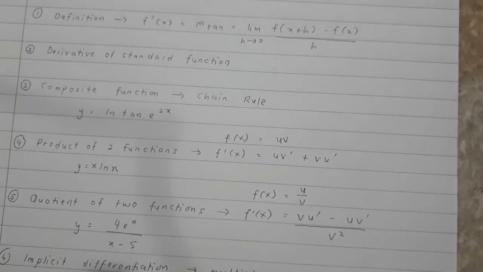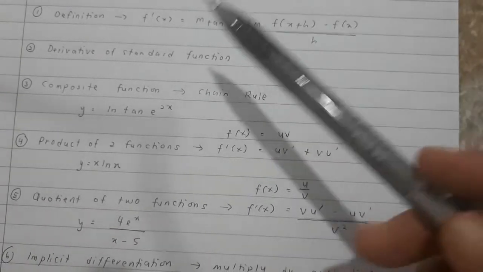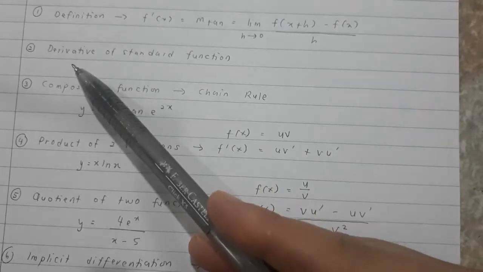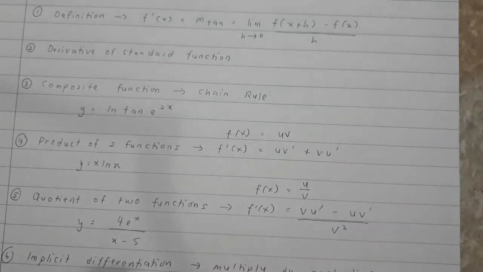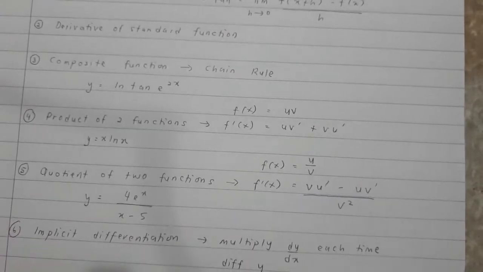The second method to solve differentiation is by using the standard functions. If the function or equation given is very simple, then we can differentiate straight away. There are 8 standard functions. Number 1, differentiate a constant, 0. Differentiate x to the power n, n x to the power n minus 1.